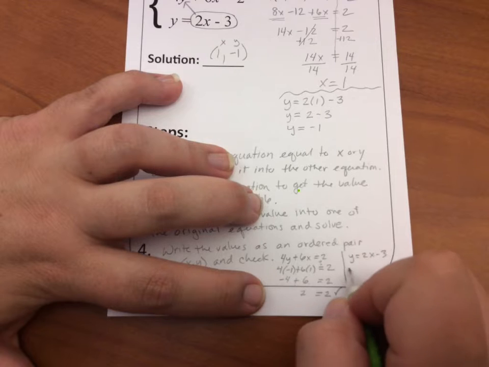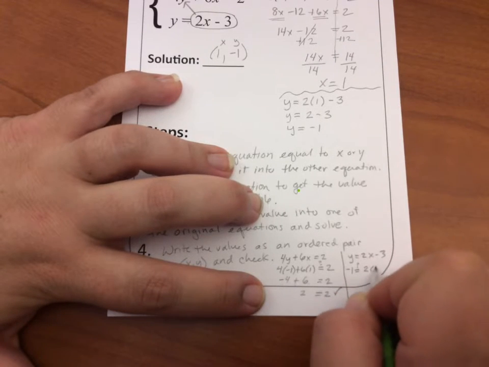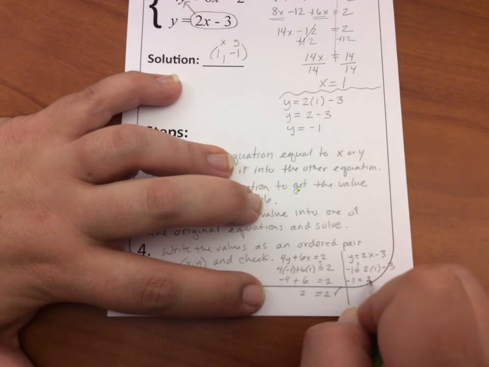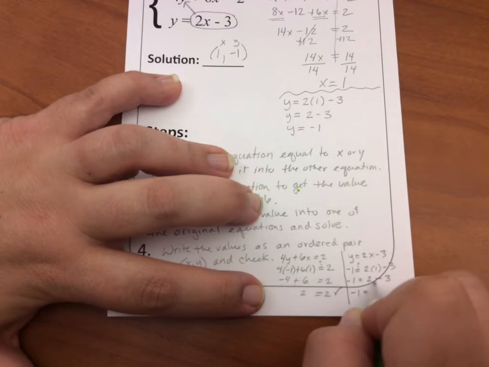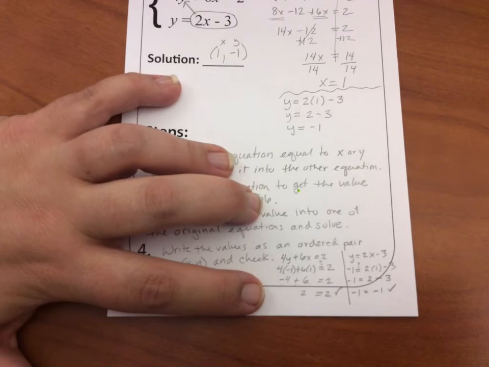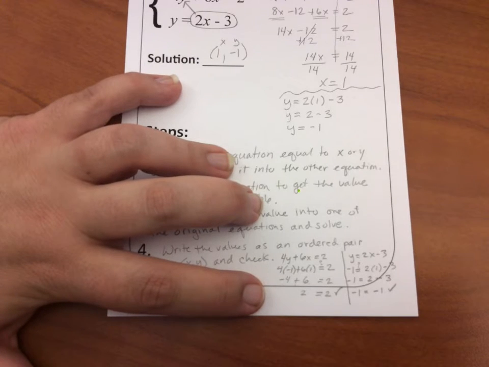For y, I'm going to put negative 1. We're going to look to see if that is equal to 2 times 1 minus 3. Negative 1 equals 2 times 1 is 2 minus 3. Negative 1 equals 2 minus 3, which is negative 1. And again, both sides are the same, so I know that my solution is correct. Since it checked out in both equations, it is the solution, the one point that the two equations share.